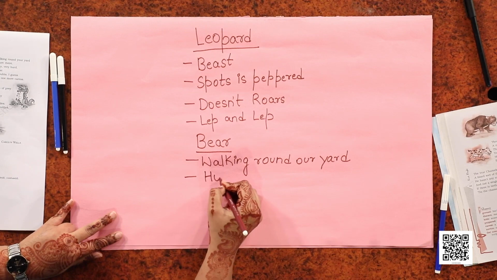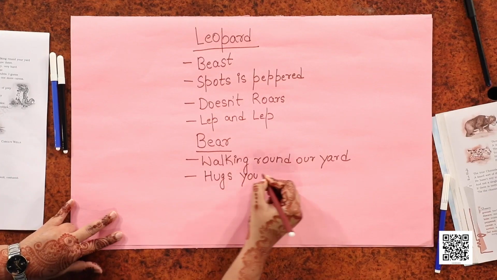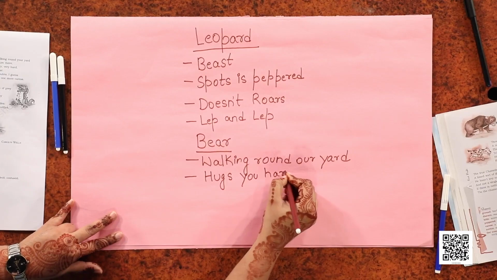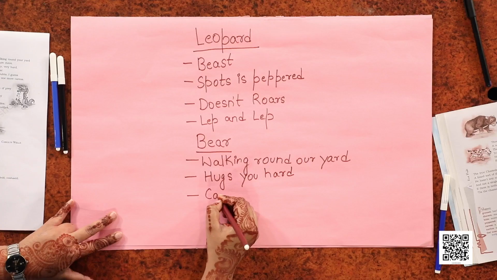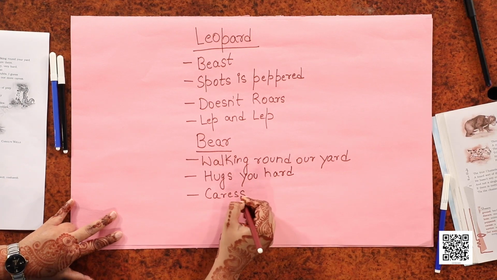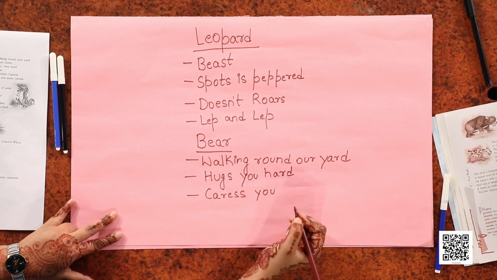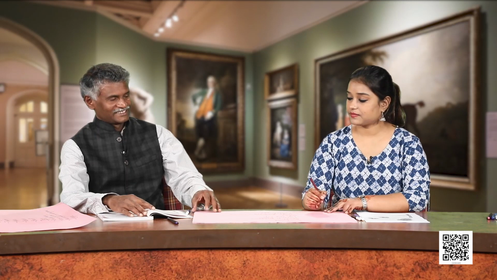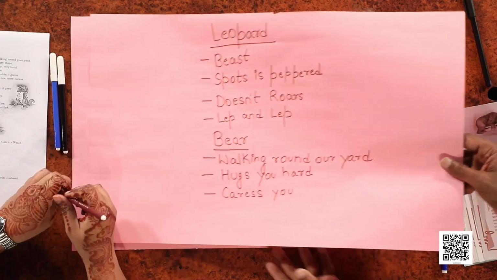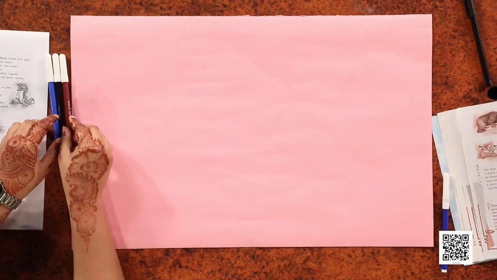First he hugs you nice, then caresses you hard. So I will say hugs you hard. Then it's ultimately eating you. Now these are the two more animals. Come on, let's move on to other animals.